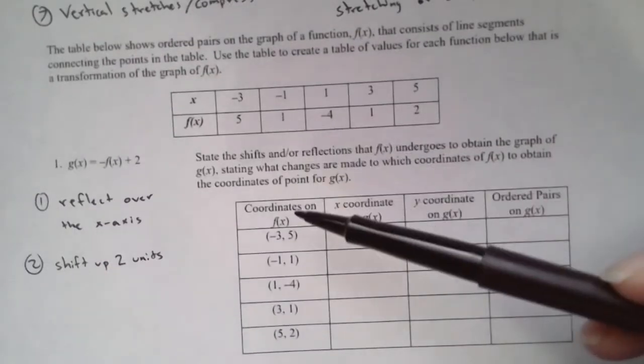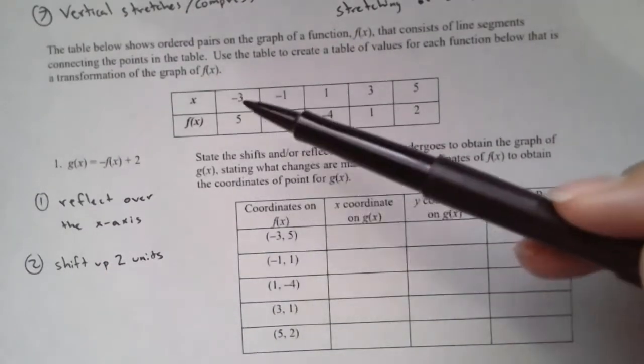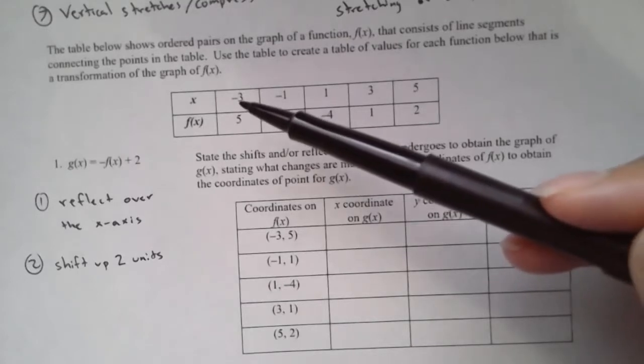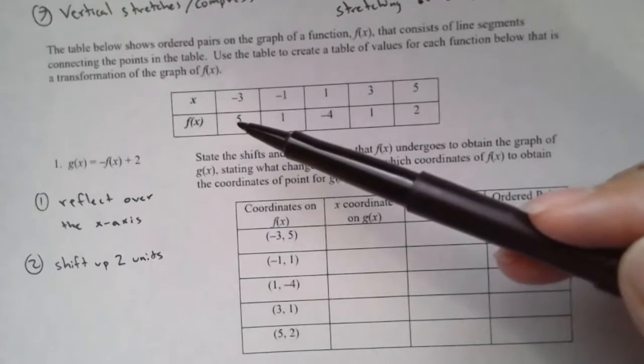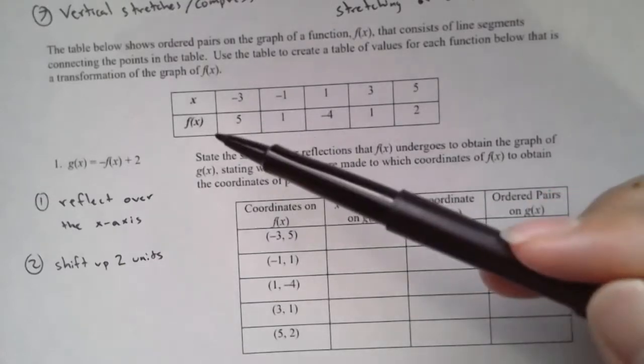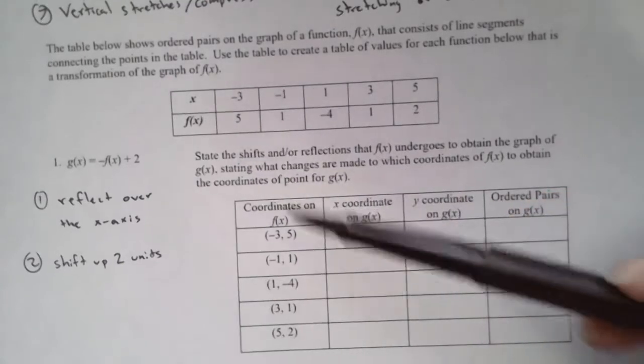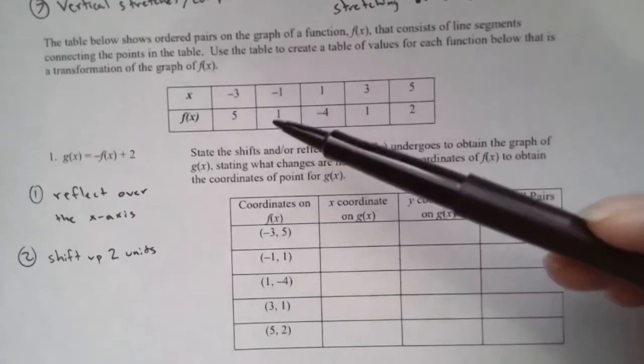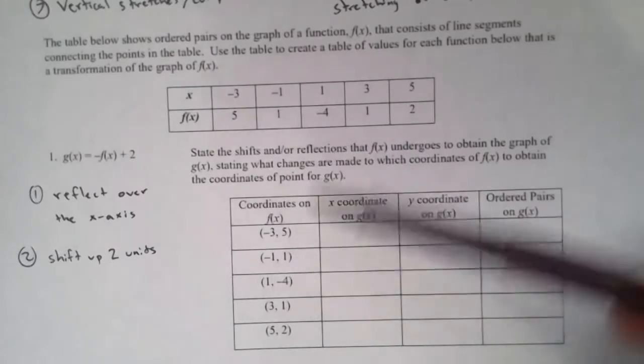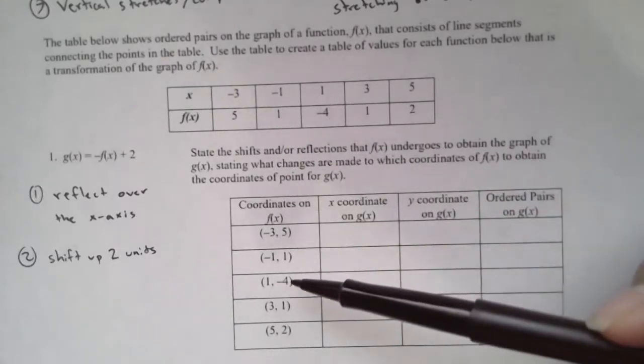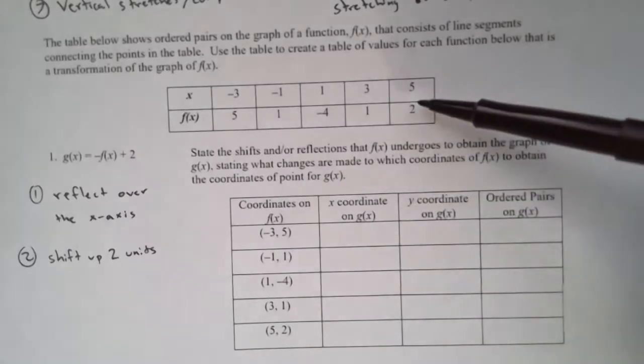Okay, so you got your x's, you got f of x, your y's in other words. So this first column here takes the ordered pairs. The first point would be, when x is -3, your y is 5. This would be a point on the graph of f of x. So you have (-3, 5), (-1, 1), (1, -4), (3, 1), (5, 2).